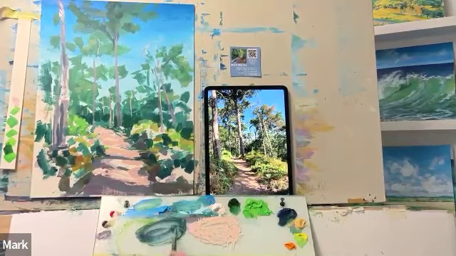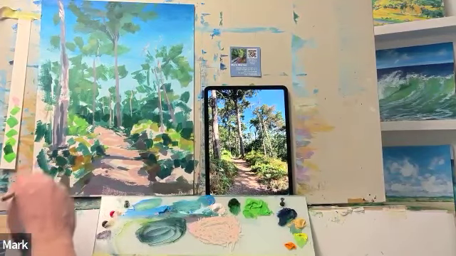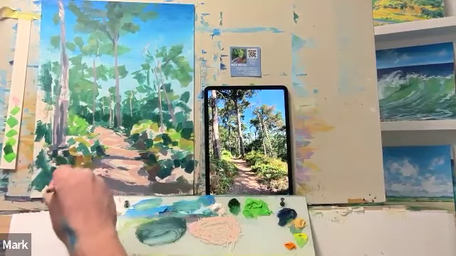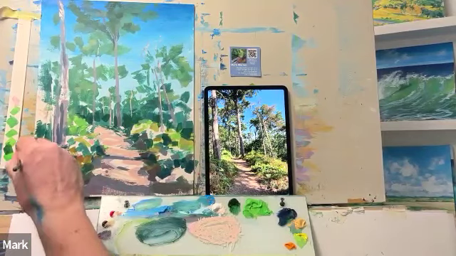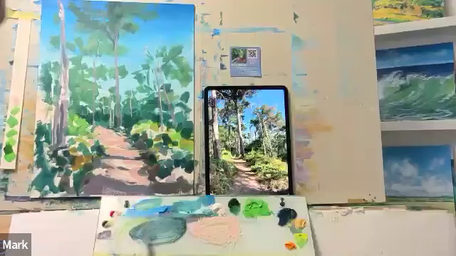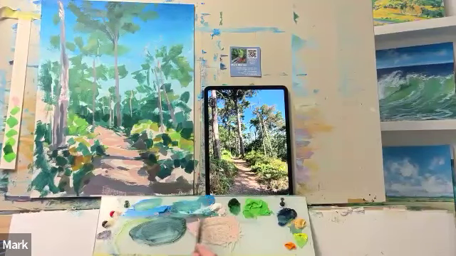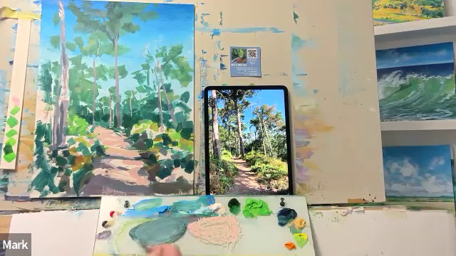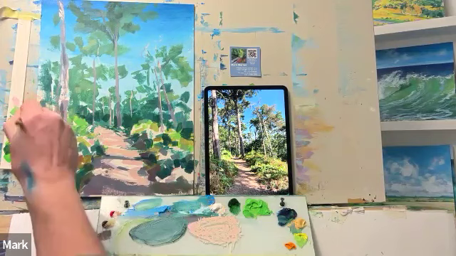This area here we need to make darker. There's a bit of silver actually with that green. So what I'm doing is using that Hooker's green with the Prussian blue and a bit of white just to make it kind of silvery. There's almost a bit of grey there.